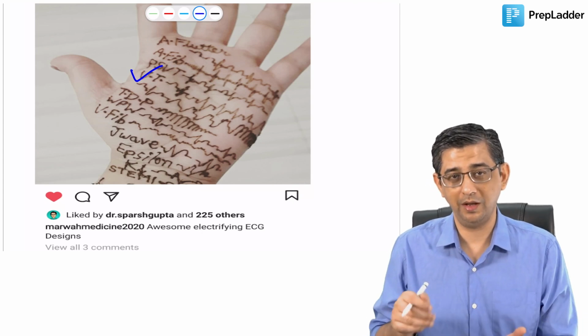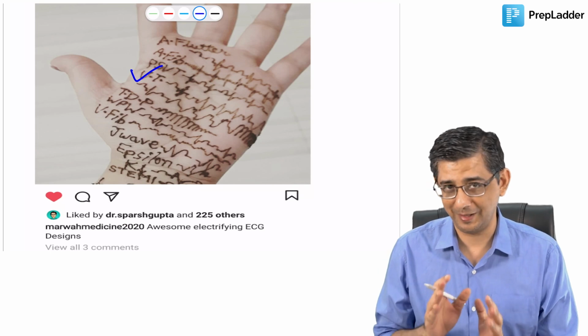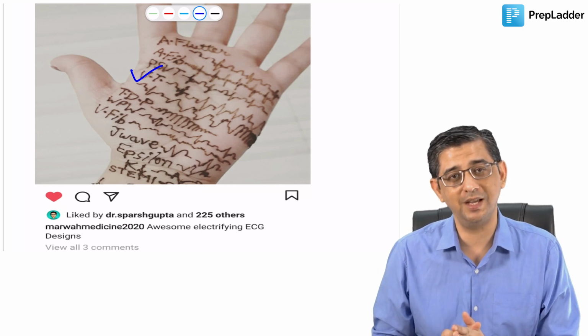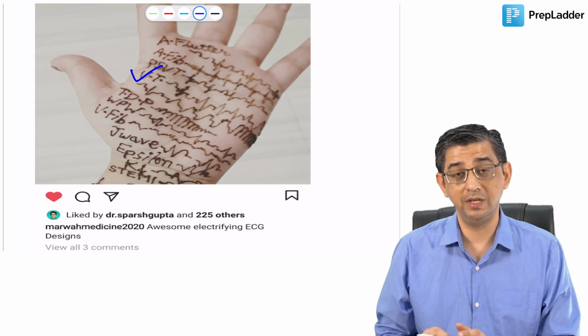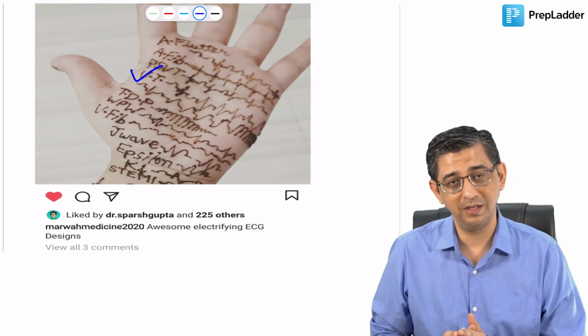Like, she's putting on henna and she's still studying at that particular point of time. That talks about the dedication that we doctors have, that even at the time of festivals, we are actually trying to revise what is present in our mind.